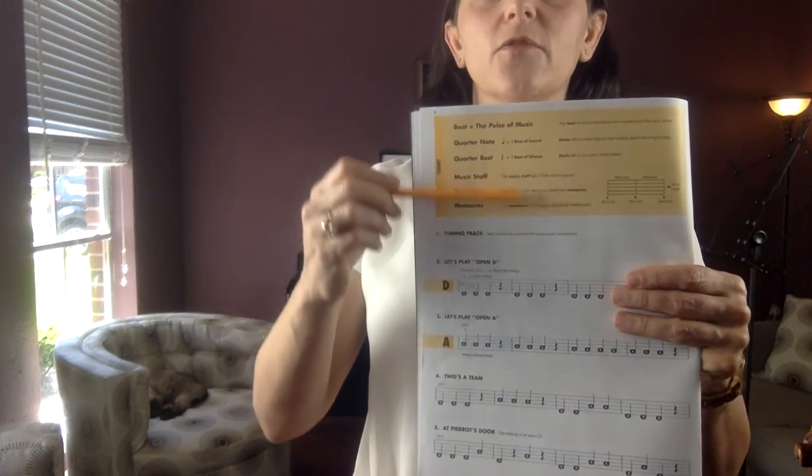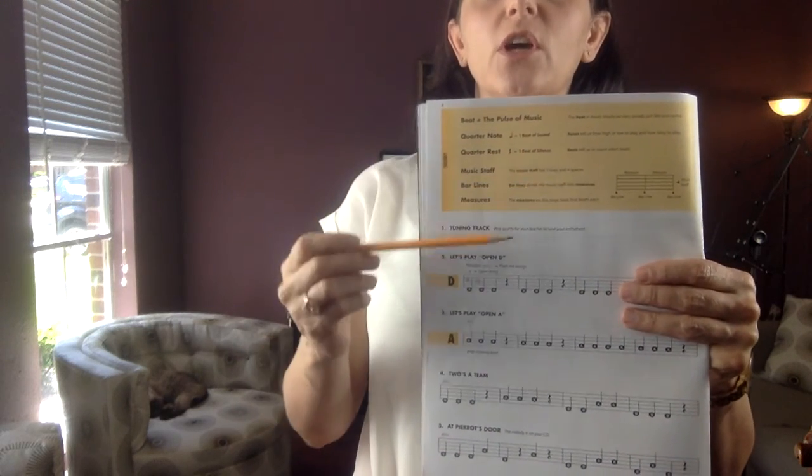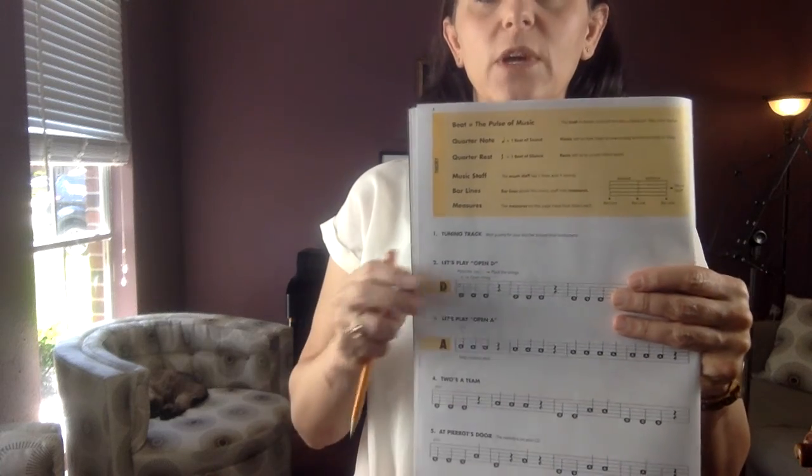All right, and that's it for this little section of this book. Soon, very soon, we're going to start learning how to read notes.